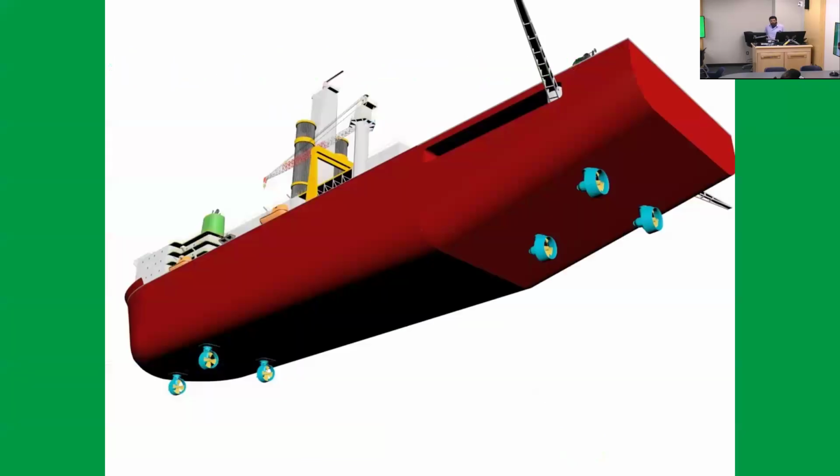This is how the thrusters look. You see they are facing each other. So you basically apply thrust this way and that way, and you're trying to balance it. It's very high tech. Like if you watch the movie Deepwater Horizon, that girl in the movie was doing DP, dynamic positioning.